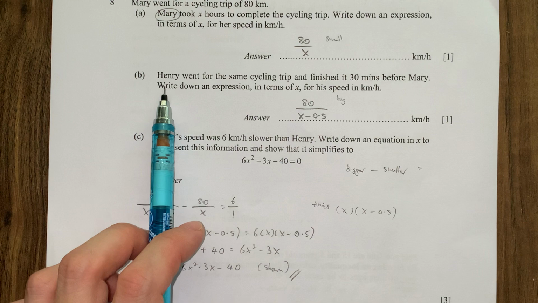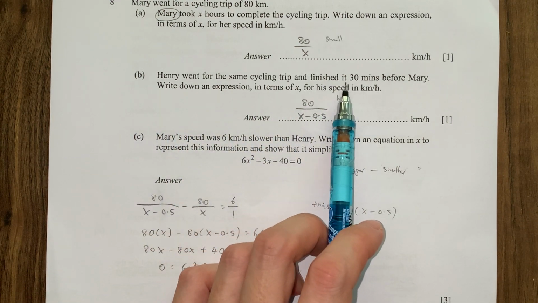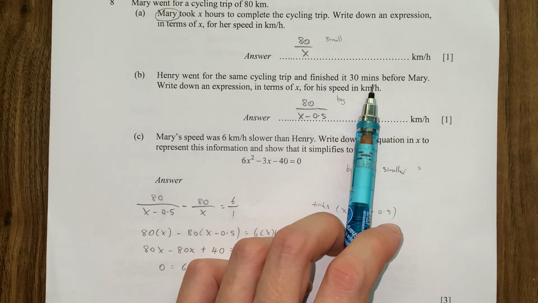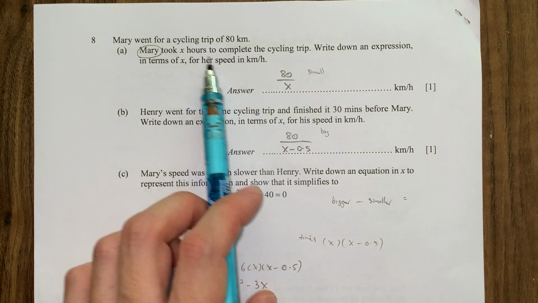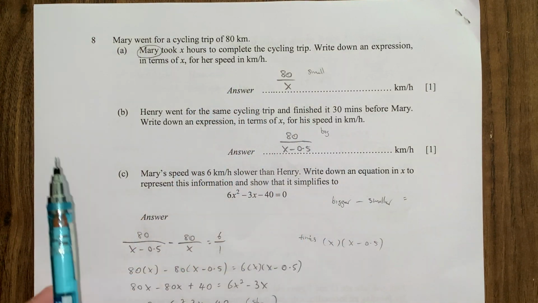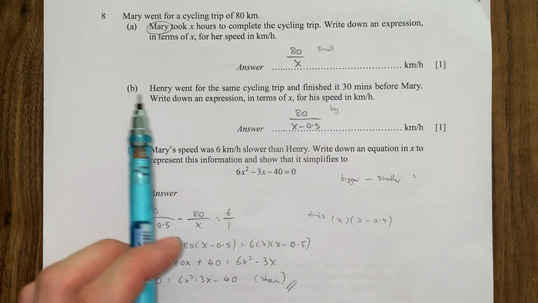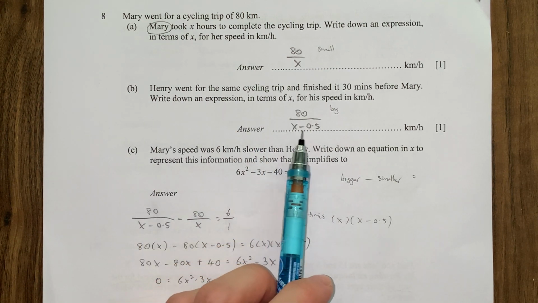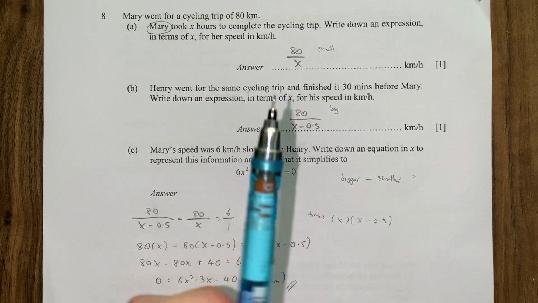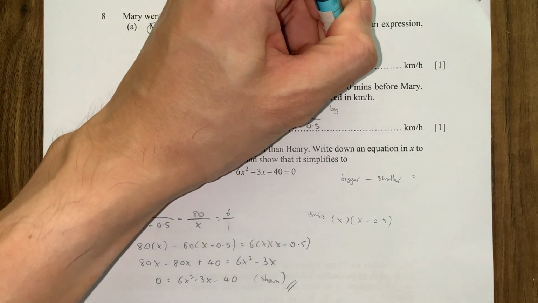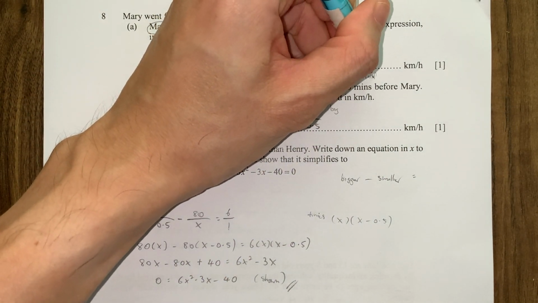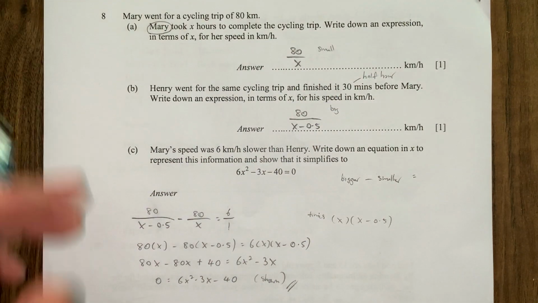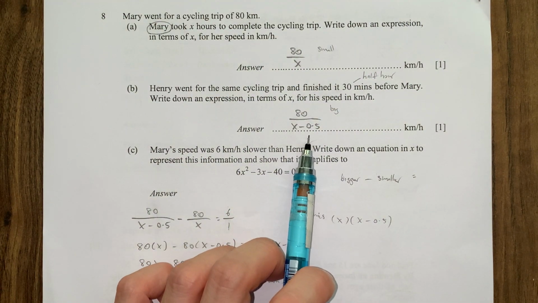And there's another guy. He finished it 30 minutes before. But you've got to be careful. This is hours, this is minutes. Very tricky. So his speed is the same thing. It's still distance divided by his time. But his time is x minus half an hour, because 30 minutes is half an hour. That's why it's minus 0.5 hours.